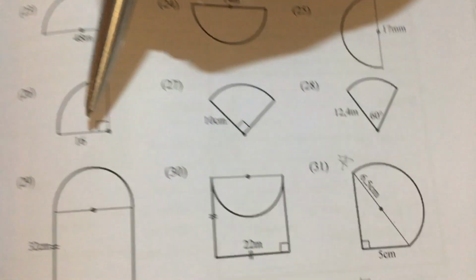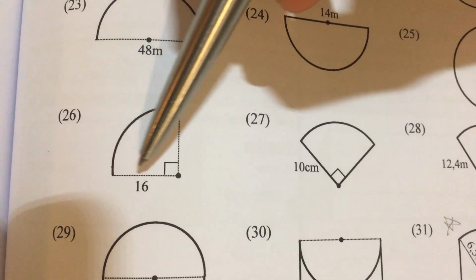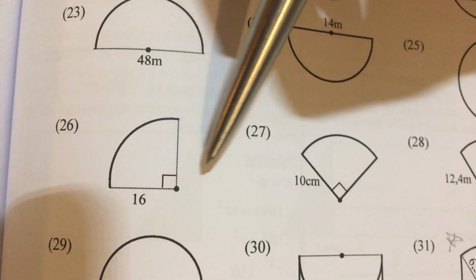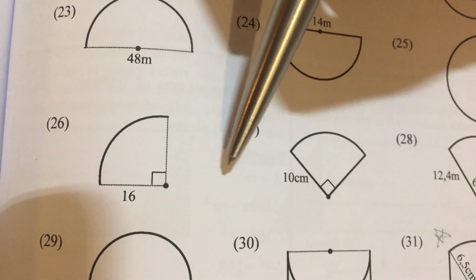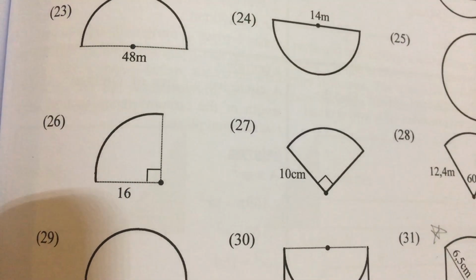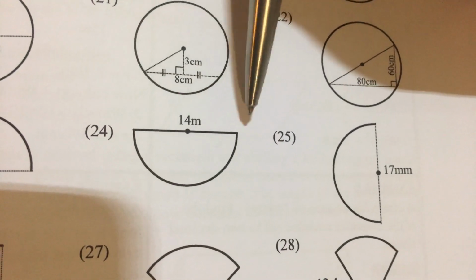Look at this question over here. It's a quarter of a circle. Is this the diameter or the radius? This here is the radius because it's not going through the whole circle. This whole circle would have come all the way down to here, and then that would have been 32. So 16 is the radius. Right, this question over here, this 14, this is the diameter.